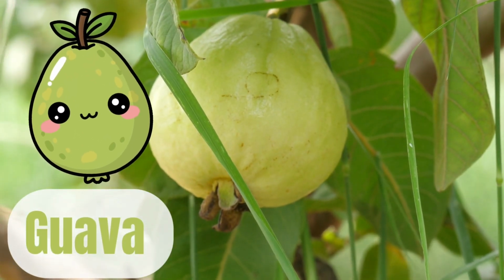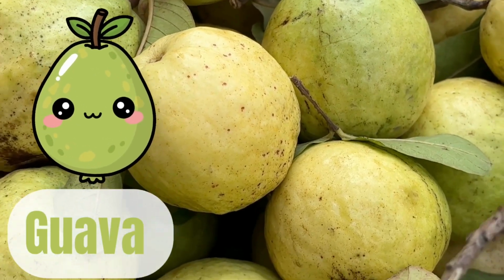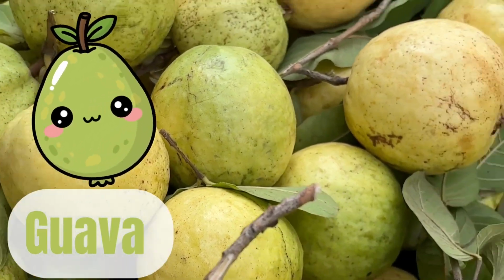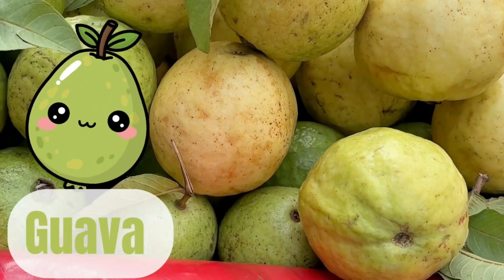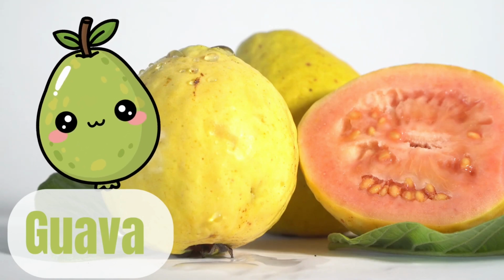Kids, this is a guava. Guava. This fruit name is guava.